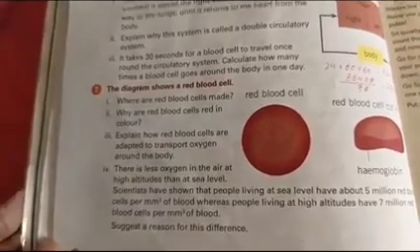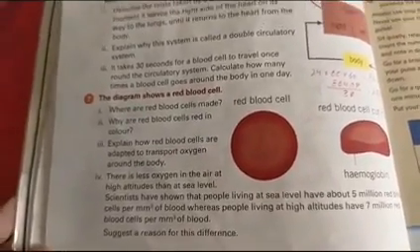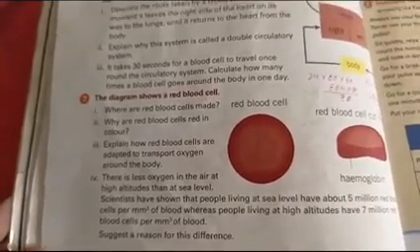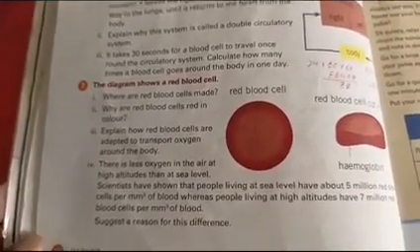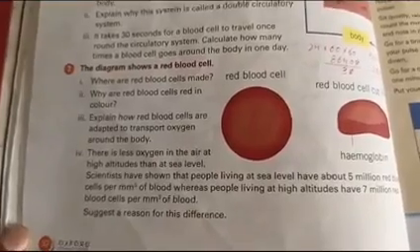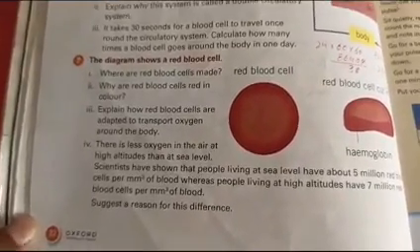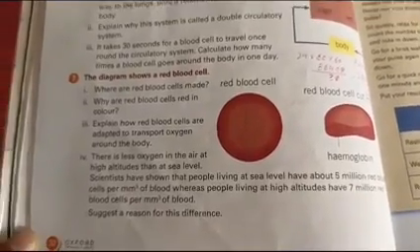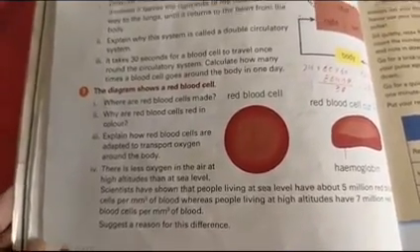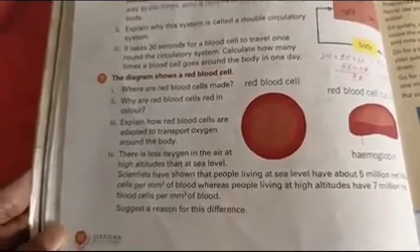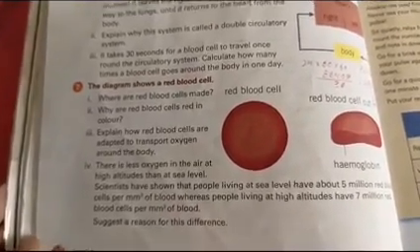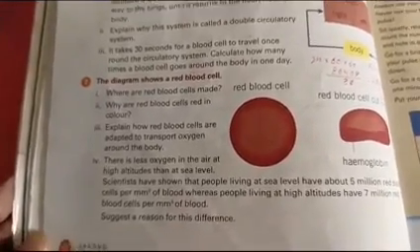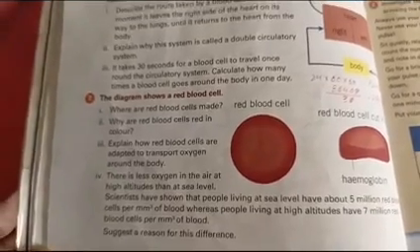If people have 7 million red blood cells per millimeter cube, it means they can transport more oxygen. So in order to accommodate the deficiency of oxygen, they will have more red blood cells. As a result, the oxygen supply will be quite enough for them at higher altitudes, as at higher altitudes the air pressure is less and there is less oxygen.